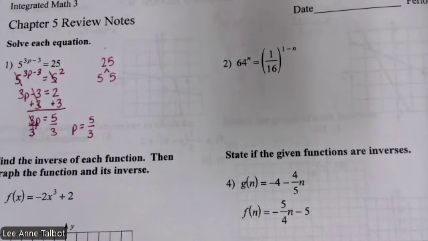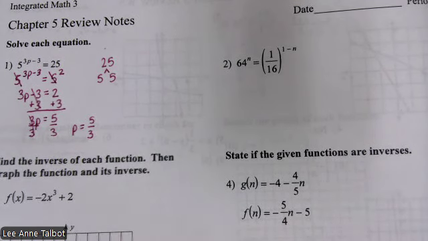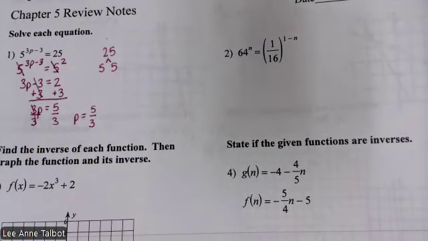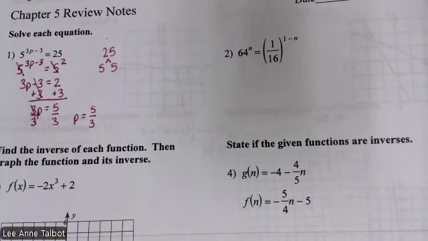Okay, so number 2, what base do you want to use? There's 2 options. What jumps out of your mind as the base to use? 4, okay. And you can use 4. You can also use 2. 2 will also work. 4, I think, is easier because it makes the numbers less.